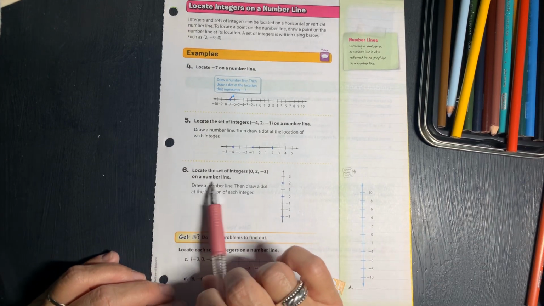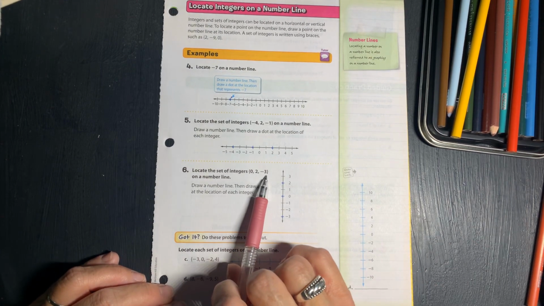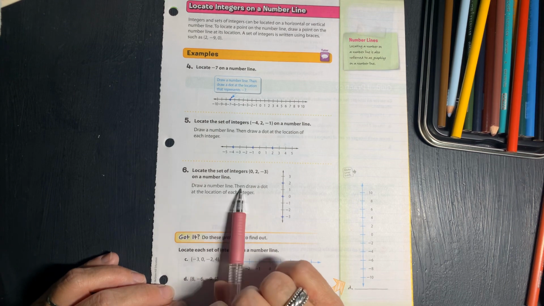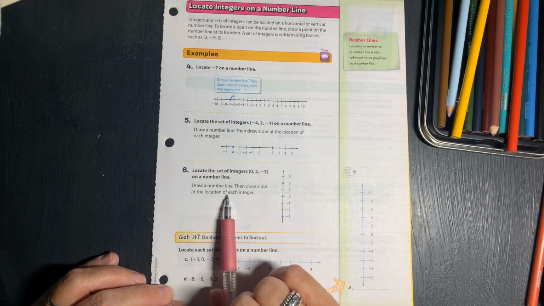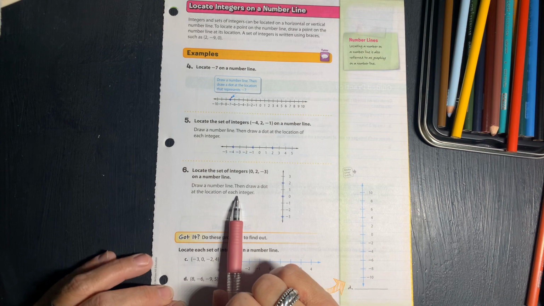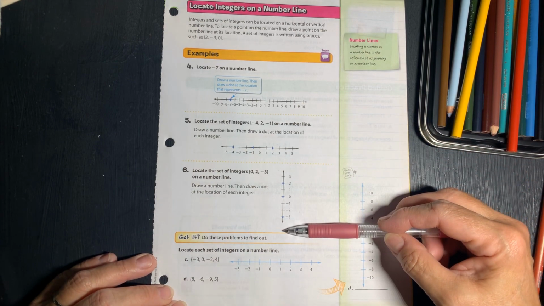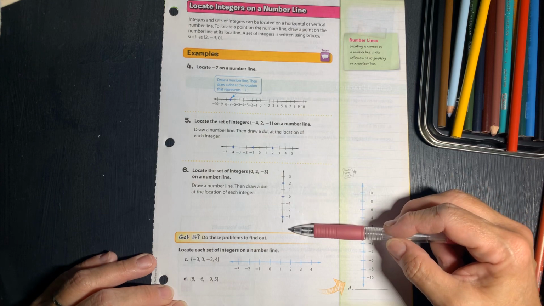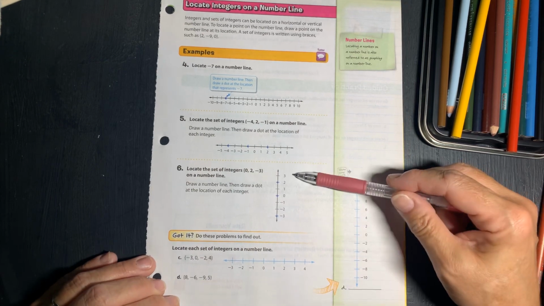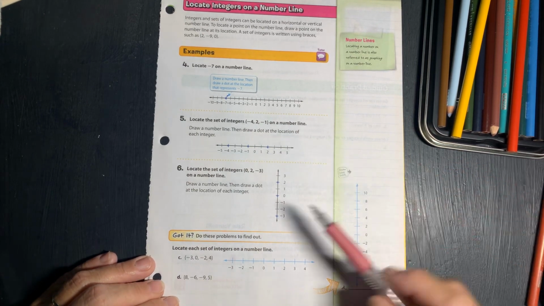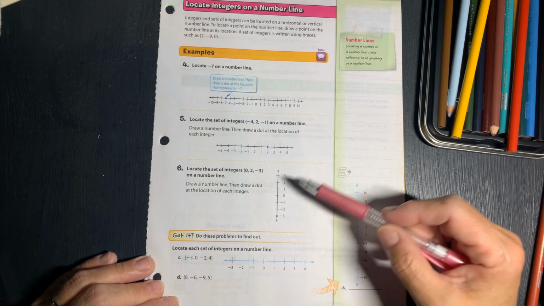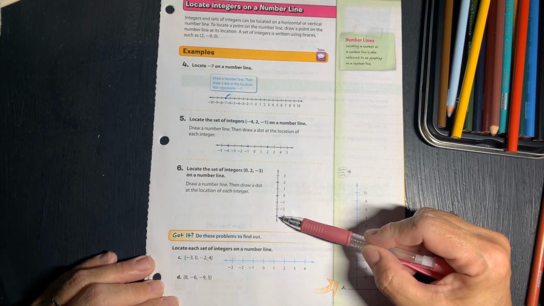Right here, it says locate the set of integers 0 to -3 on the number line. Draw the number line, then draw a dot at the location of each integer. This one is a vertical number line. This always reminds me of a thermometer for temperature. So they put 0 here, +2, -3.